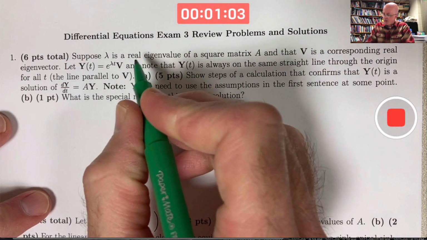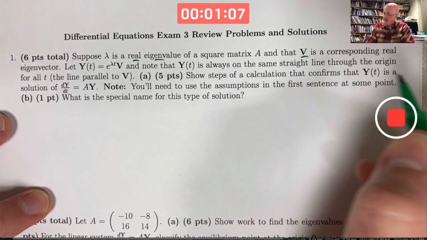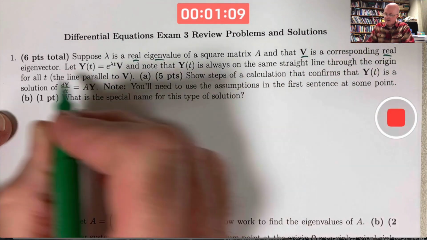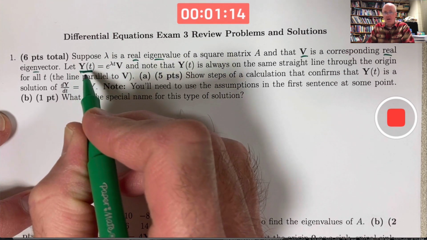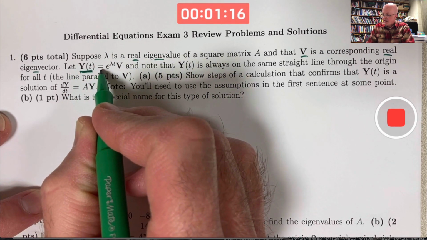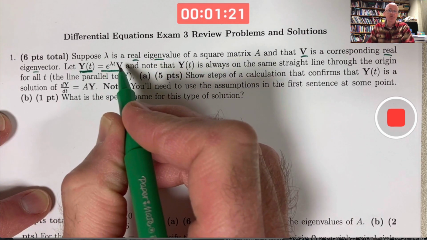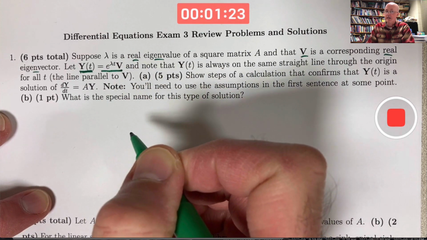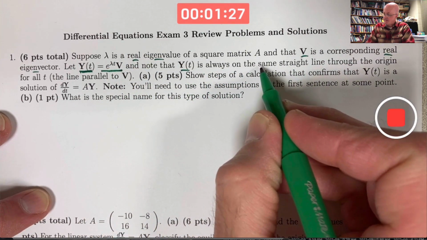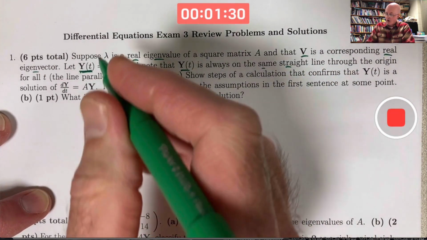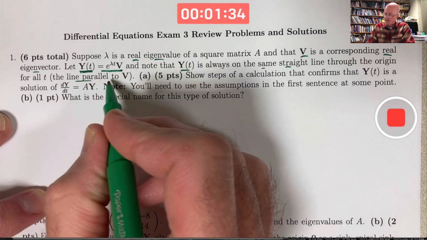Suppose lambda is a real eigenvalue of a square matrix A, and capital V here is the corresponding real eigenvector. Let capital Y of t, a function of t, equal e to the lambda times t times the vector v, this scalar multiple of the vector v that is a function of t ultimately. Note that this vector is always on the same straight line through the origin because it's always a scalar multiple of a single vector. It's on the line parallel to v.